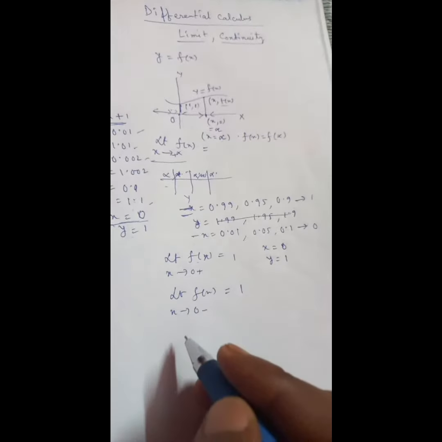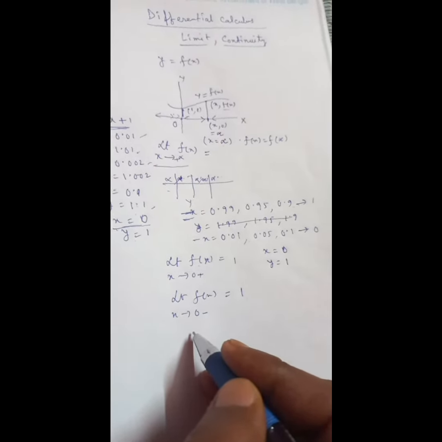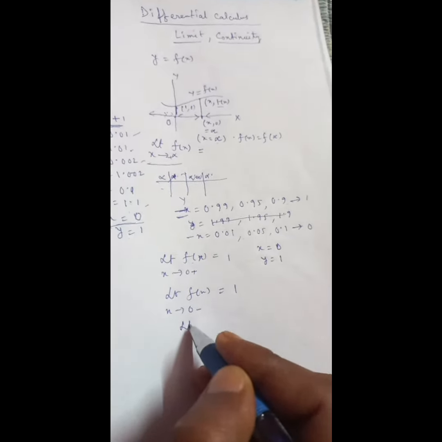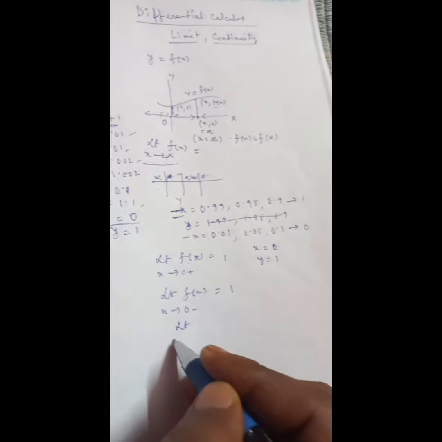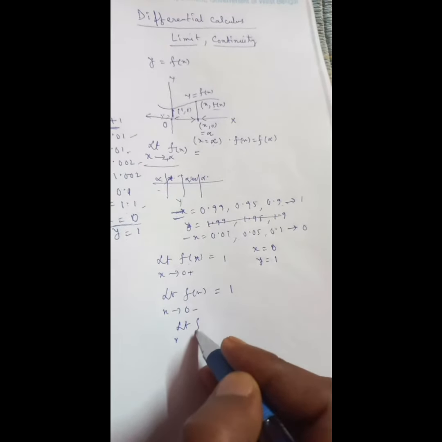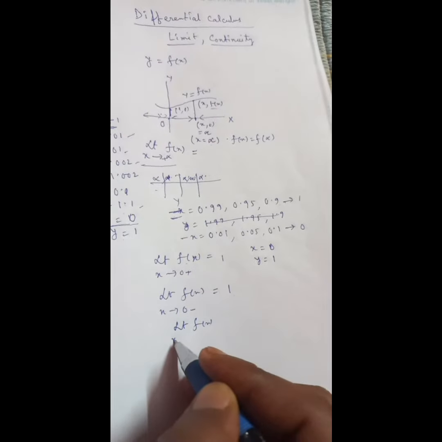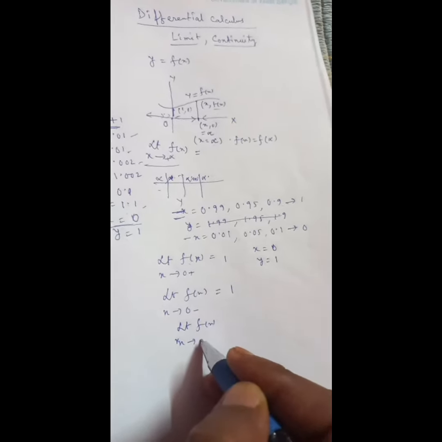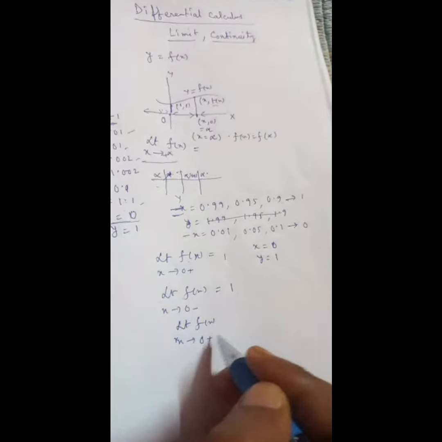So here limit of f(x), x tends to 0 plus, equal to limit of f(x), x tends to 0 minus, equal to f(0).